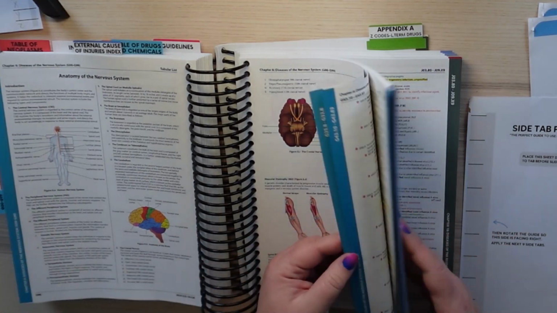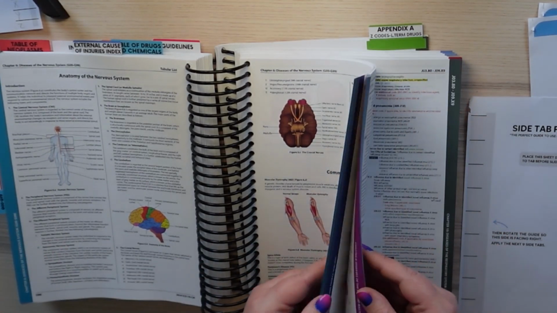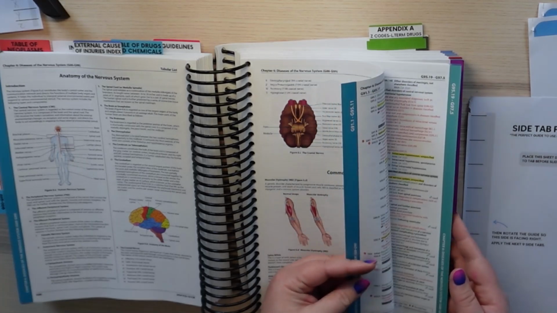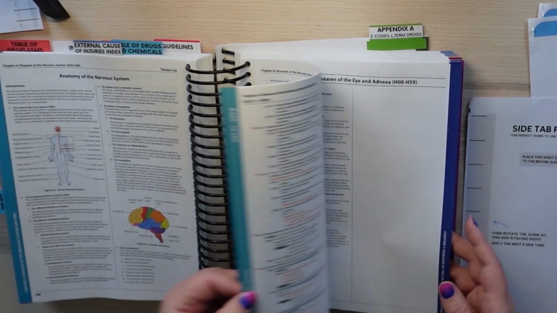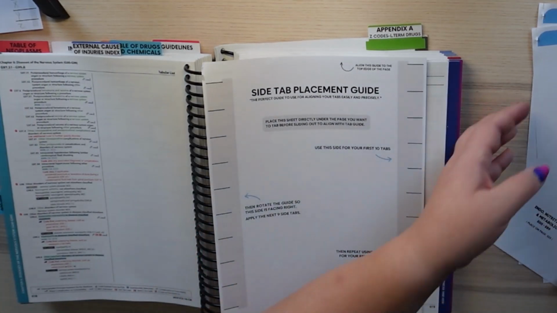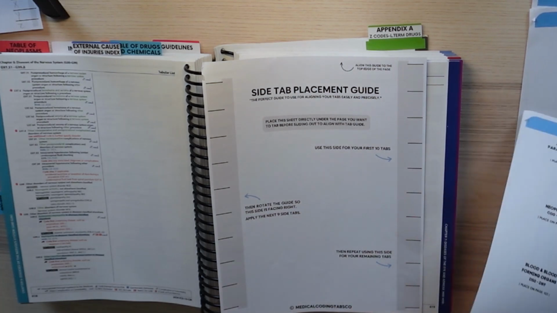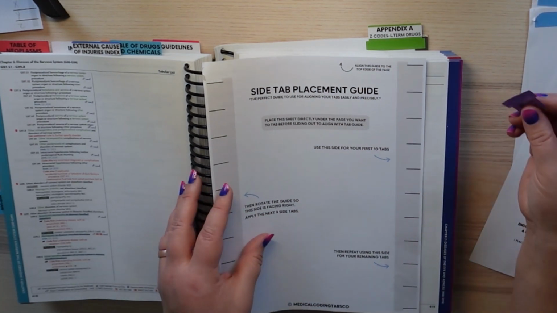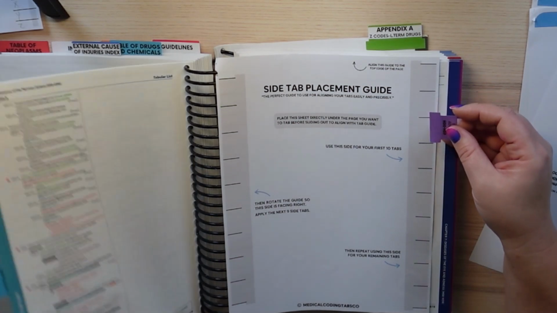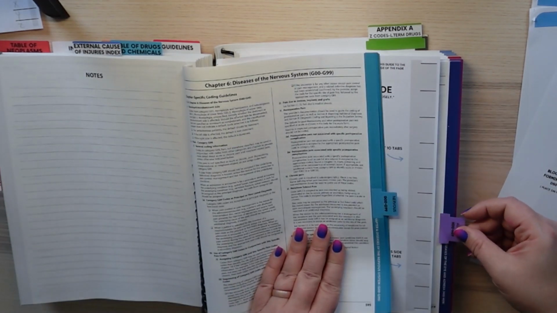Let's see here. After that is the next chapter. Okay, and then here we have H, diseases of the eye and adnexa. And that's going to go here. We have nervous system and then here.